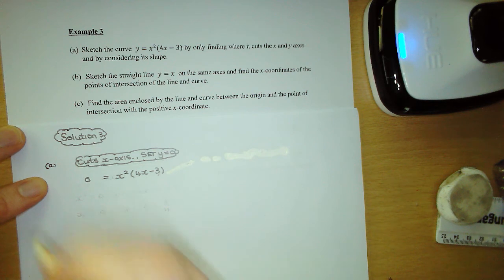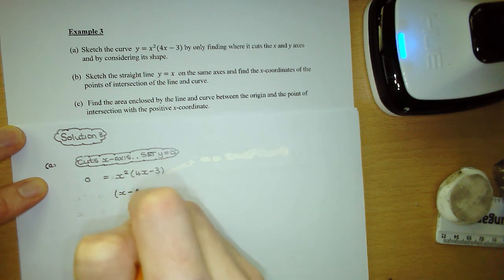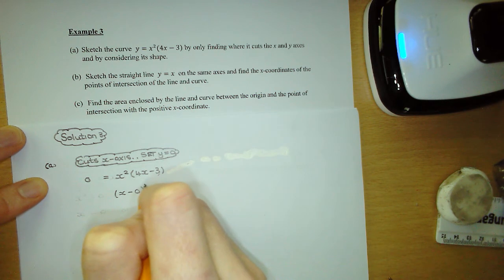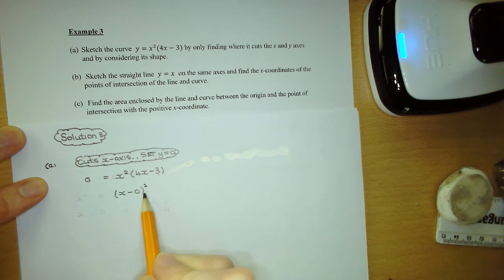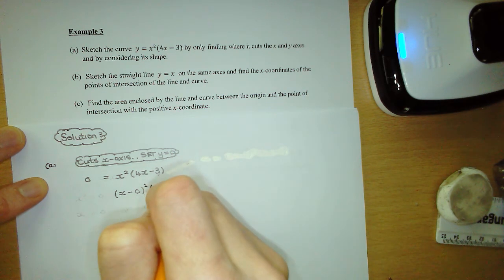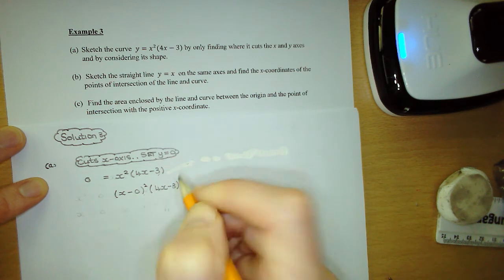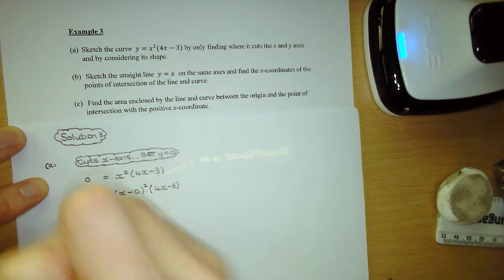I'm going to rewrite that as x minus 0 all squared. Because hopefully you'll agree that x minus 0 in brackets is just the same as x, and then you square it, that's just the same as x squared. So I've just written it x minus 0 all squared. Equally, you could write it as x plus 0 all squared. But I'm rewriting that, and then upon 4x minus 3, and then copy down equals 0.